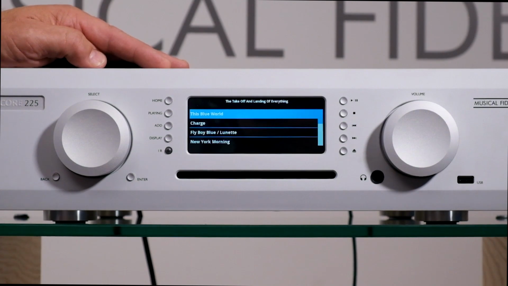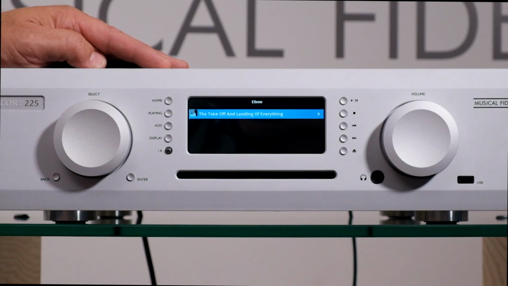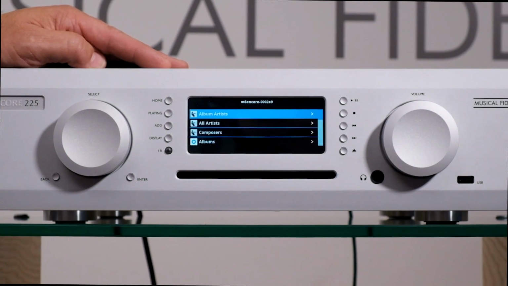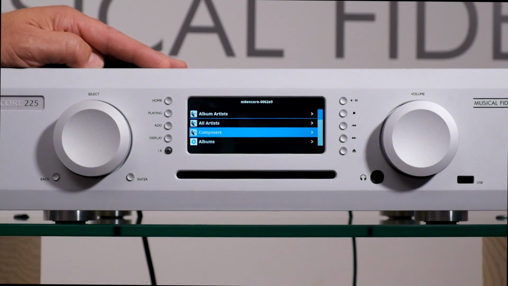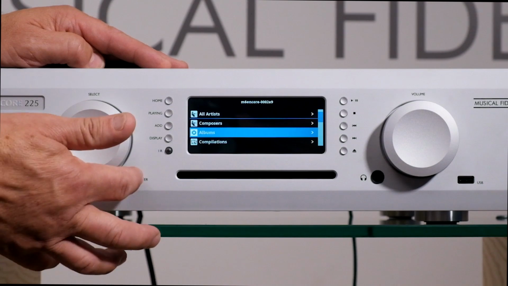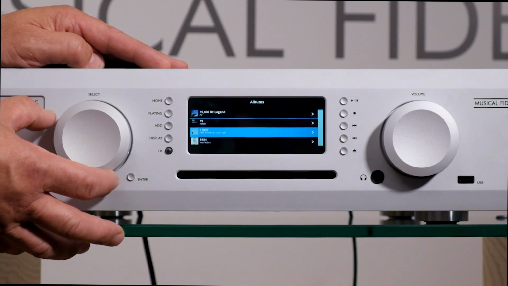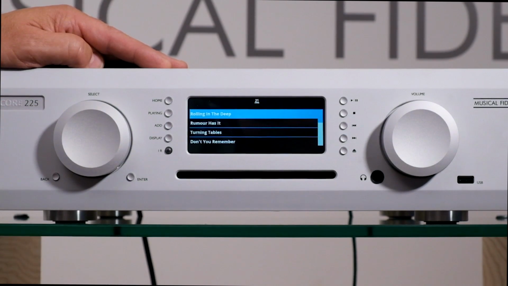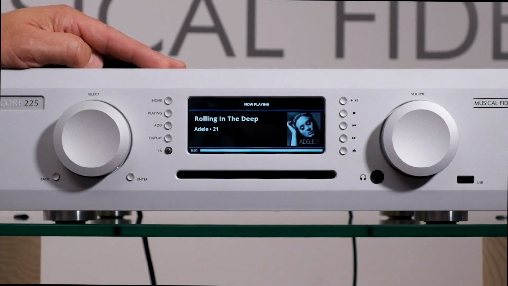If I want to move back through the menu option, I just use the back button and it moves back one page at a time. Quite simply. Easy to navigate. I can then go into other ways of searching my library via the album and press enter, and I can now search via my album. Press the enter button and then start playing that album.